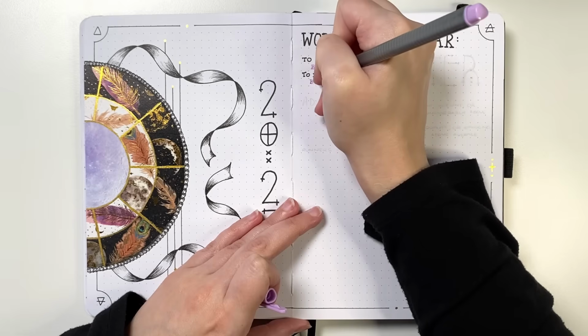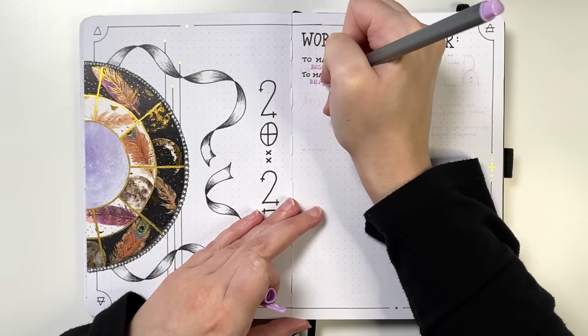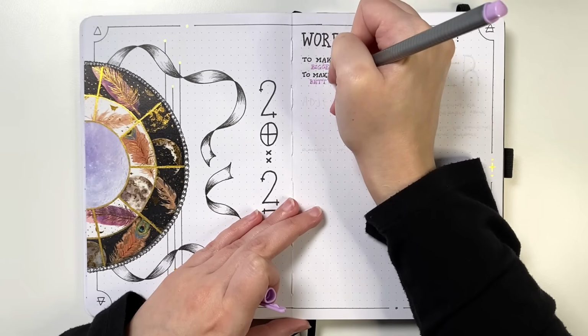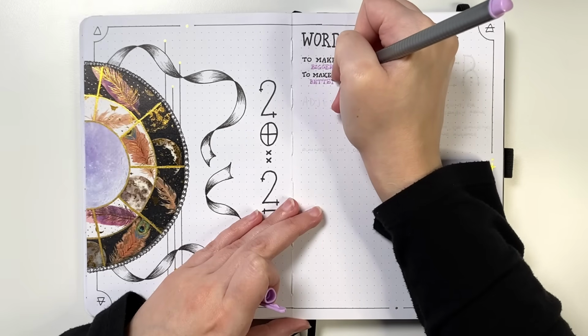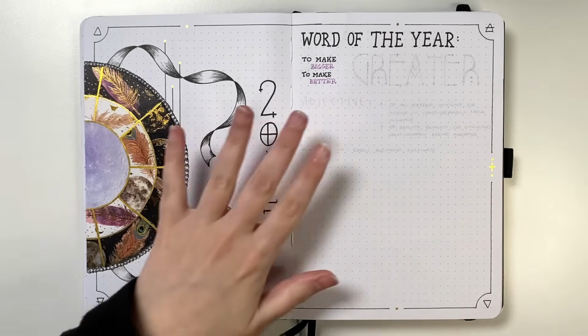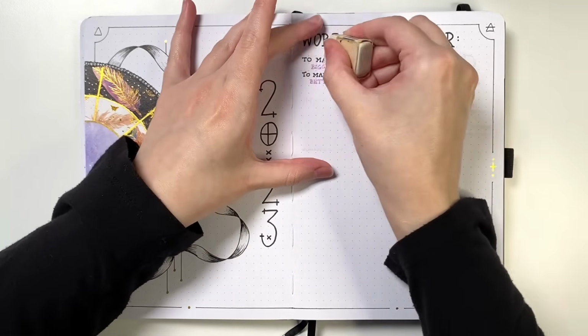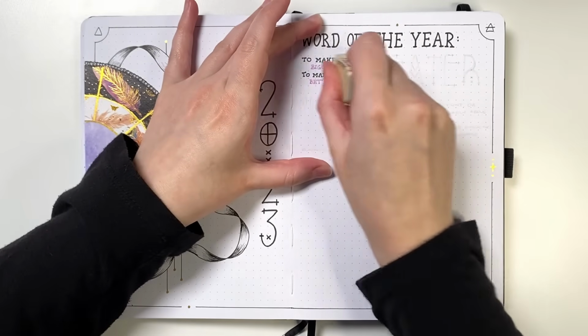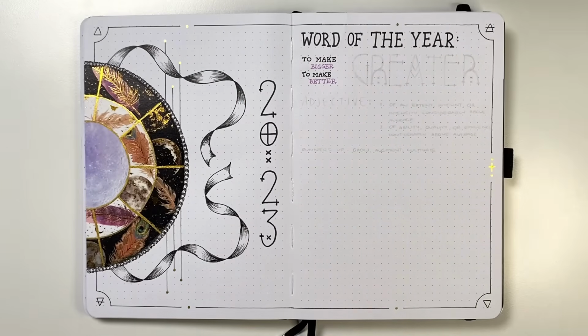I did have some other words that I was toying around with, so things like cultivate, but I feel like the word cultivate, in my mind, doesn't really suit how I see myself, I guess. It feels like too fancy a word. So I decided instead that greater would be a better word, because greater can mean bigger than, but it can also mean better than, so it fits quite well. So cultivate didn't really work, and I didn't want grow because it didn't quite fit either.